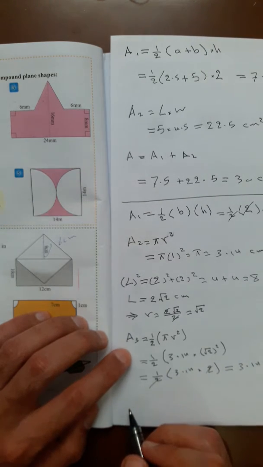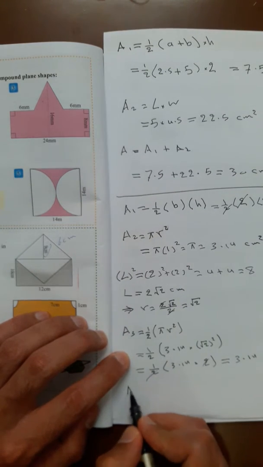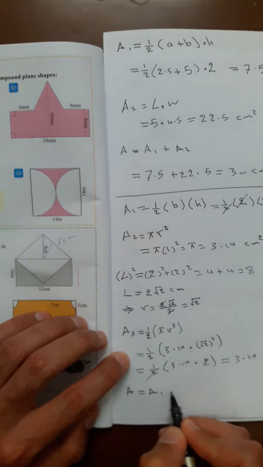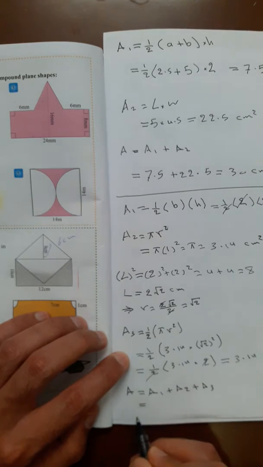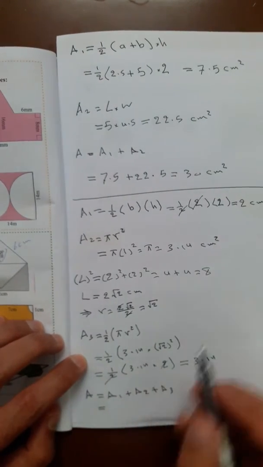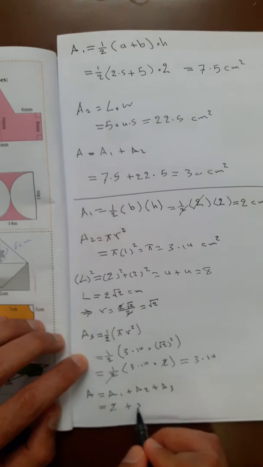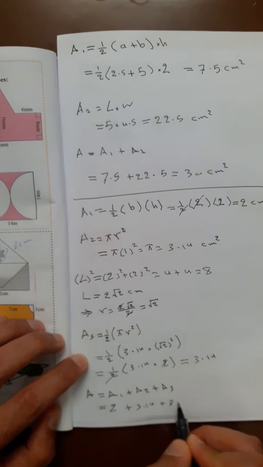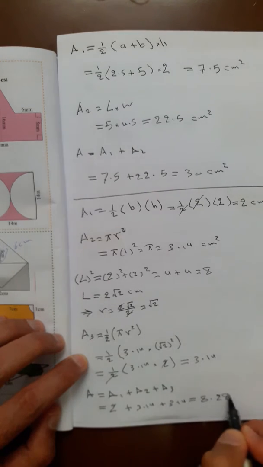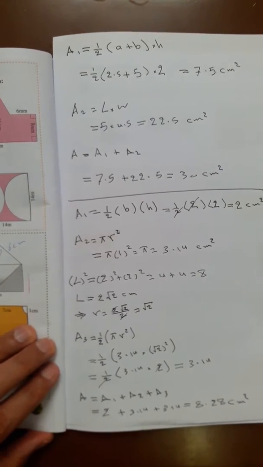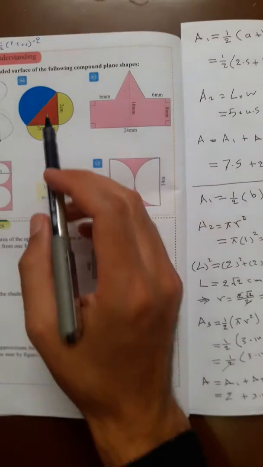Now, to find the area of the compound shape, the area of the compound shape is equal to A1 plus A2 plus A3. And this is equal to A1 is 2 plus A2 is 3.14 plus A3 is 3.14, and this is equal to 8.28 centimeters squared. This is the area of this compound shape.